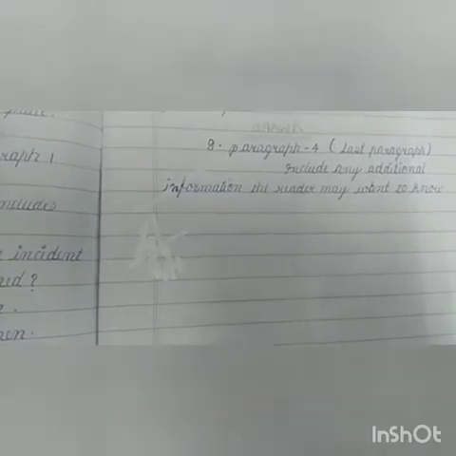Now the last paragraph, paragraph 4. It will include any additional information the reader may want to know, about any further actions and so on. You can write it in the concluding paragraph, that is, the last paragraph.